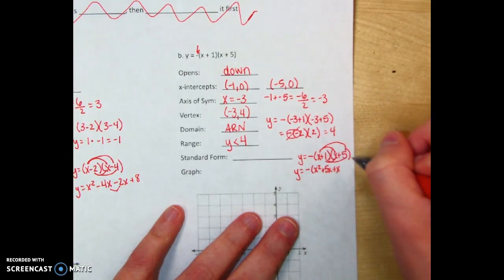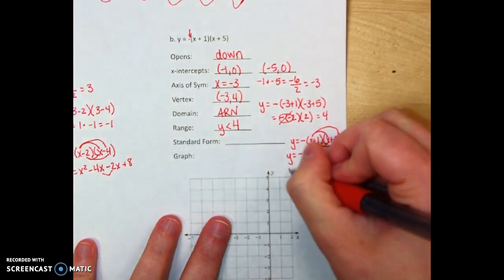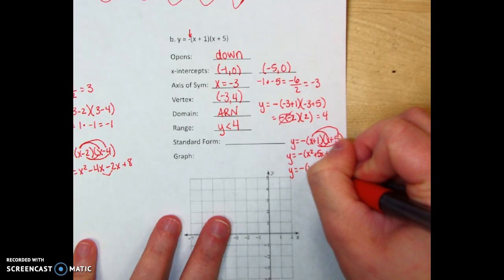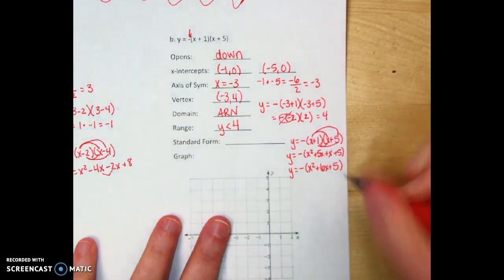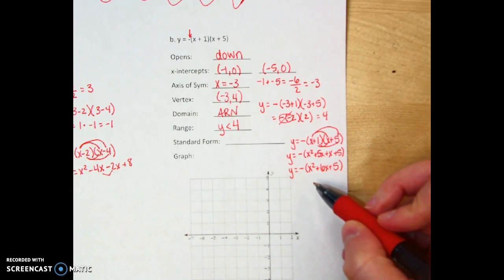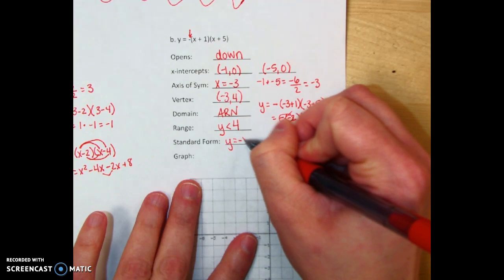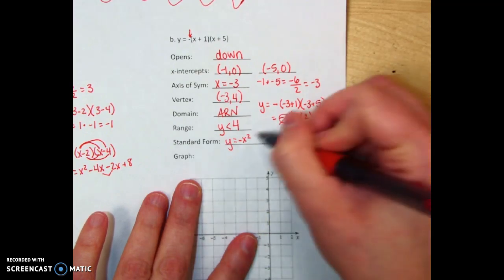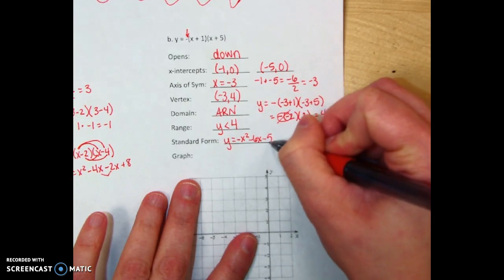And 1 times 5 is 5. So y equals -x squared plus 6x plus 5. And when I multiply everything by that -1, it changes the sign of everything. So y equals -x squared minus 6x minus 5.